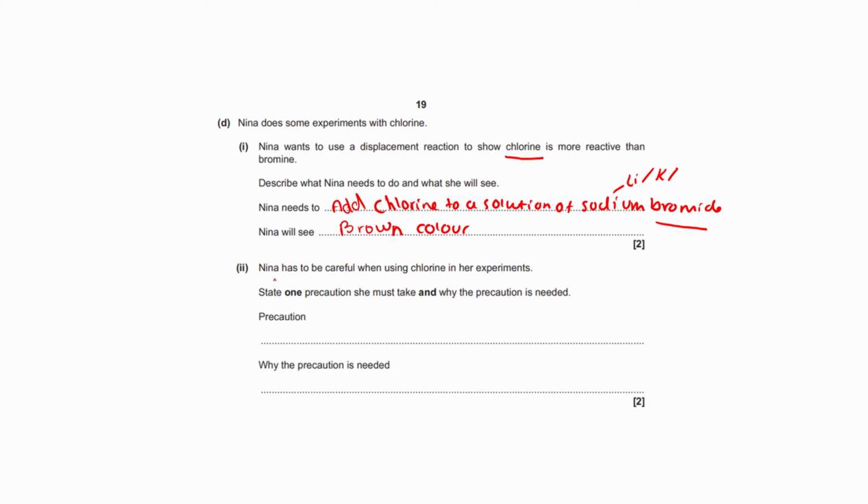And then the last part of this question, Nina has to be careful when using chlorine in her experiments. State one precaution she must take and why the precaution is needed. So for this one you could say avoid inhaling the gas. There's various different options for that one. You could also say make sure there's ventilation. That would also give you a mark. You don't need to mention all of them, just one. Make sure there's plenty of ventilation. Maybe use a fume cupboard.